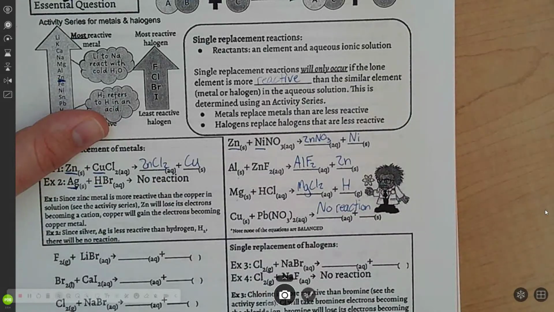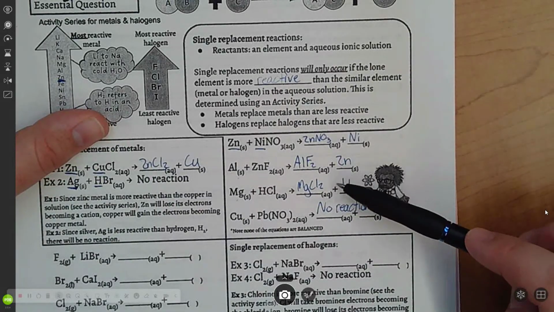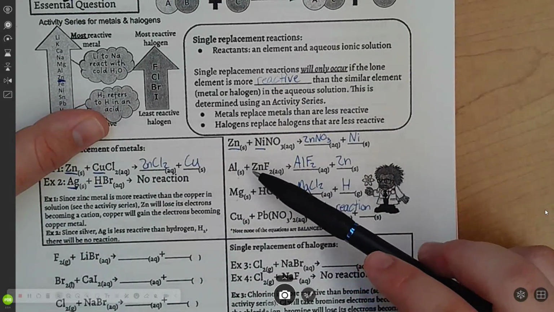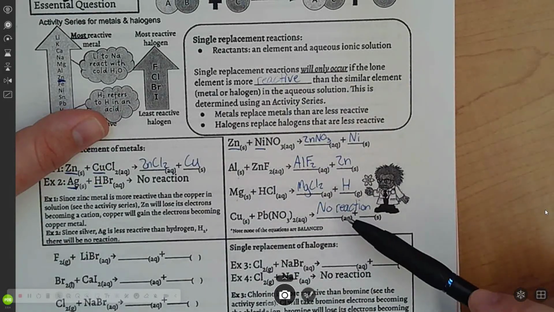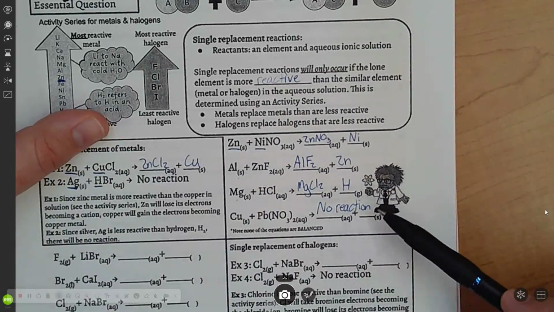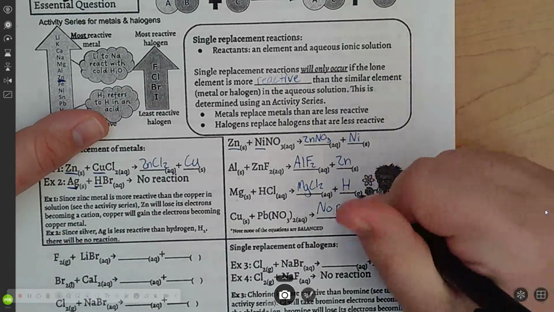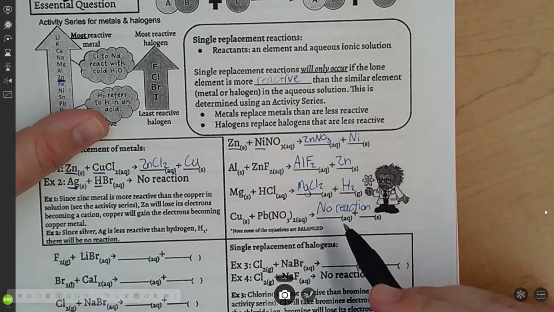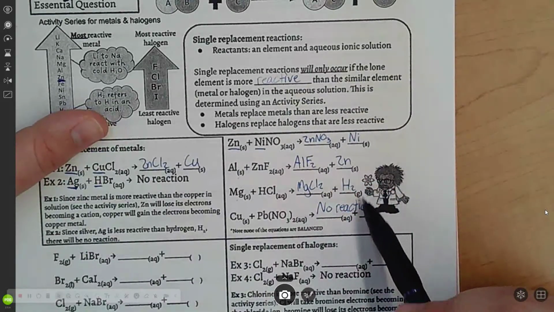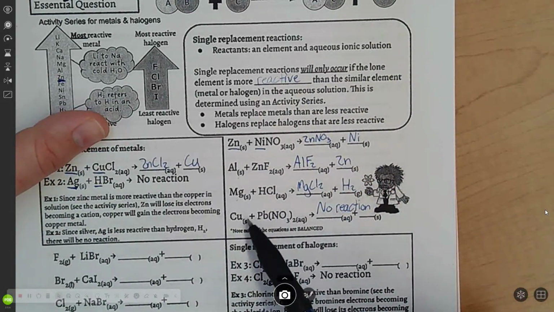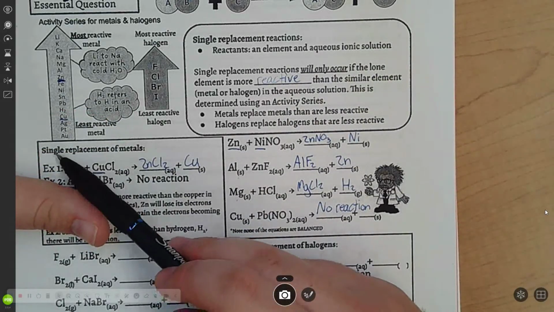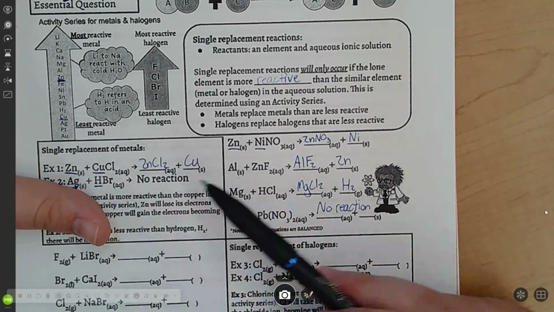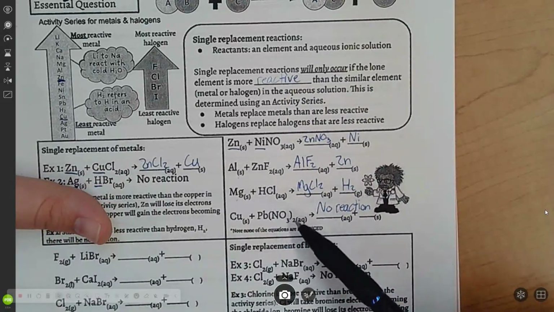The next 2 down did react, so you had to replace the metal. Aluminum replaced zinc, and magnesium replaced hydrogen. But that last one, no reaction occurred. And I'm realizing now this H needs a 2 on it because it's a diatomic atom. But yeah, no reaction on this bottom one because copper is not more reactive than lead. Copper is way down here, and lead is a couple of spots above it. So no reaction here.